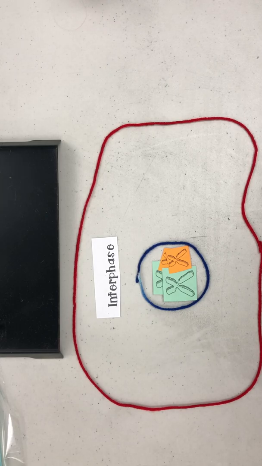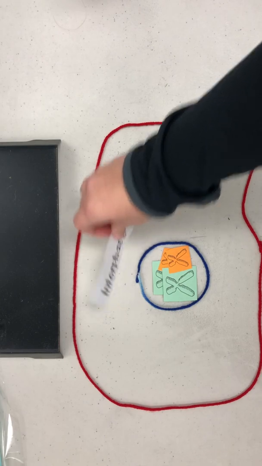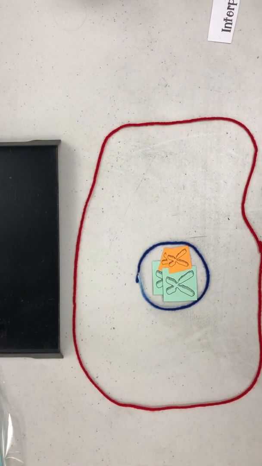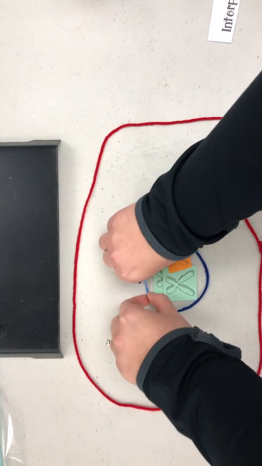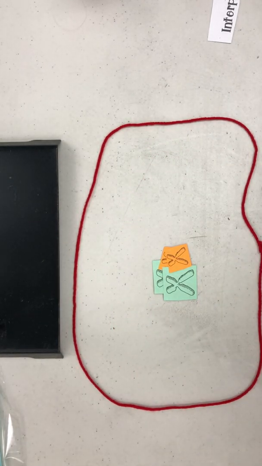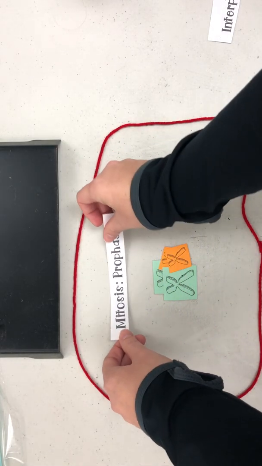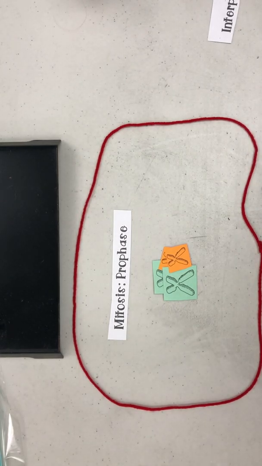All right, so now the cell at the end of interphase, when it's about to be the end of the cell's life, is going to start mitosis. What is the first phase of mitosis? Prophase, okay? So in prophase, something is going to disappear. What disappears? The nucleus, okay? So we are going to get rid of our nuclear membrane. Take that out of there, okay? So now we are in prophase, the first part of mitosis, okay?